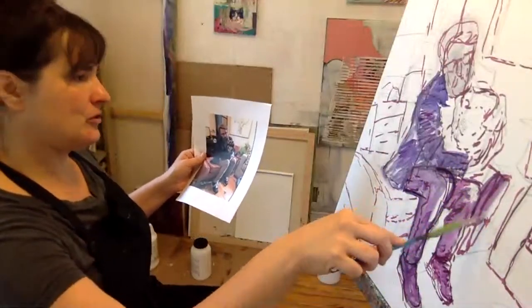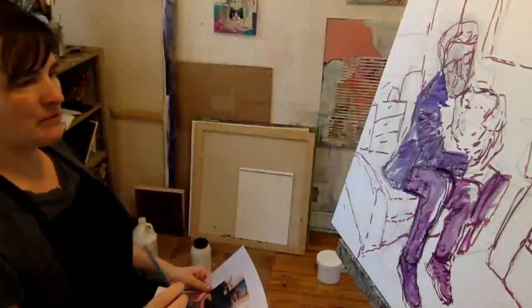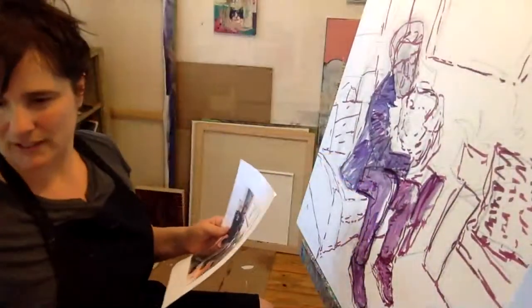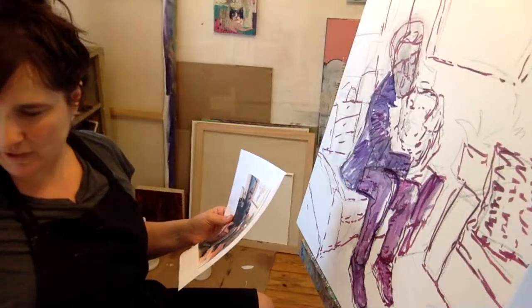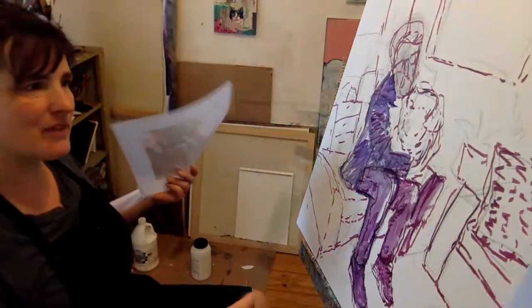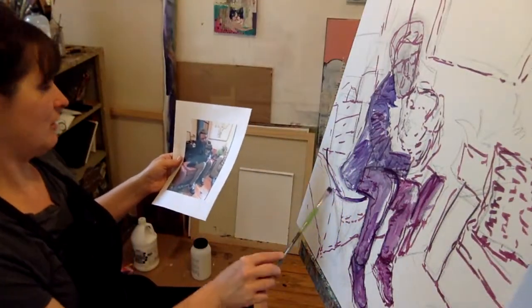So if that's you, try working this way. Sometimes we get so close up, trying to get all the details right away, and holding the brush further back sometimes helps to keep it a little bit fresher.